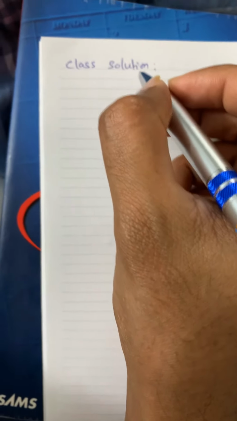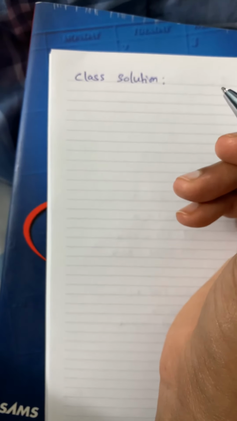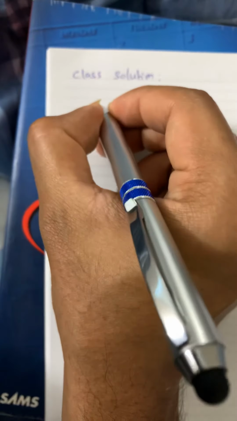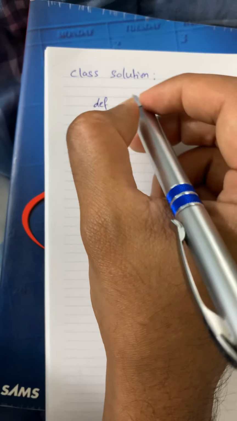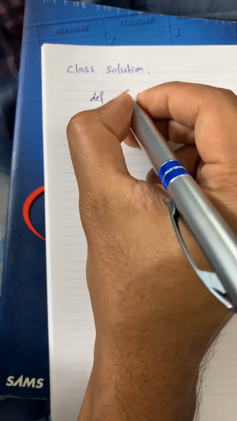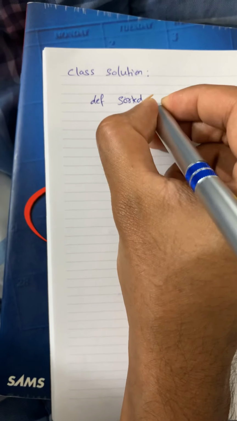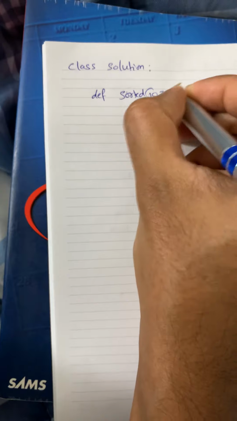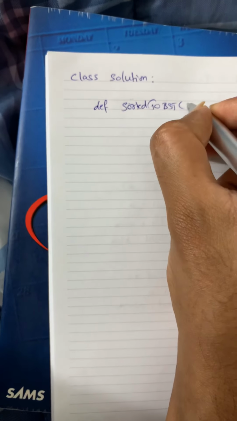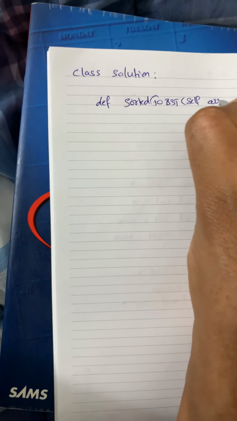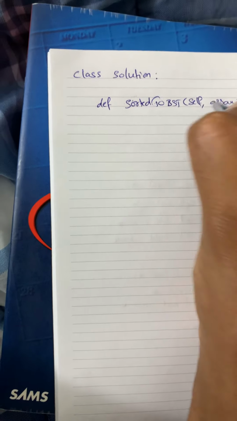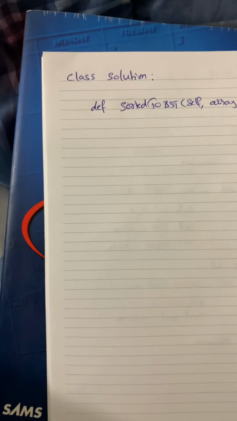Now we need sorted to BST, so we need a BST from a sorted list. So we'll write another function, sorted to BST, which will take self and an array as input value.